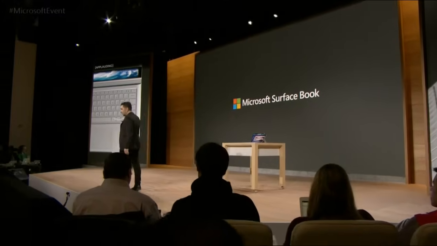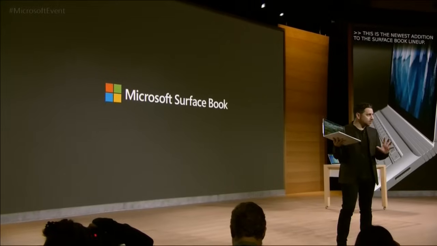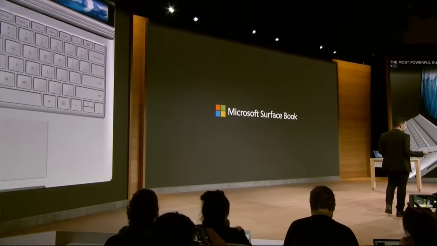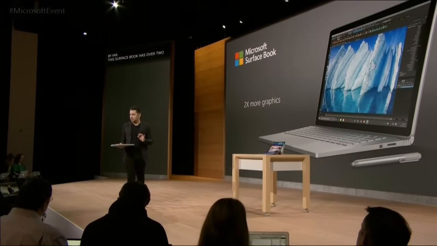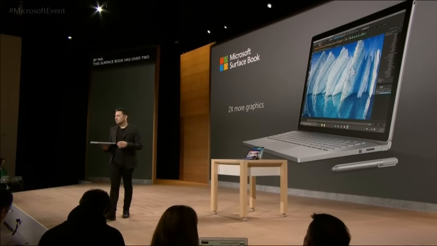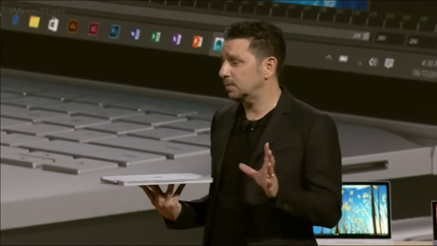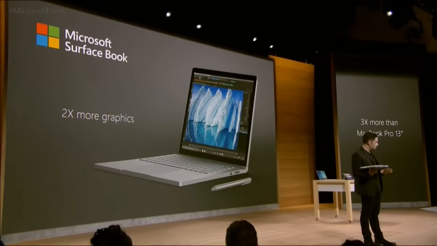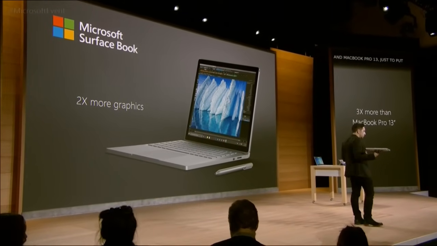To the Surface Book lineup. This is the most powerful Surface Book yet, by far. It has over 2 times more graphics than the highest-end Surface Book SKU on market today. So we're doubling the performance. It essentially has 3 times more than that of the highest-end MacBook Pro 13, just to put it in context. It pushes a full 1.9 teraflops.